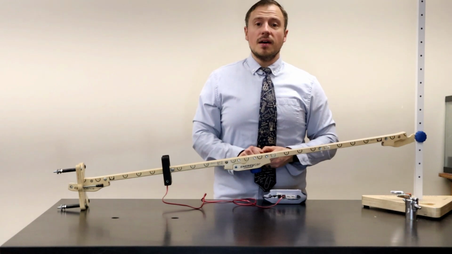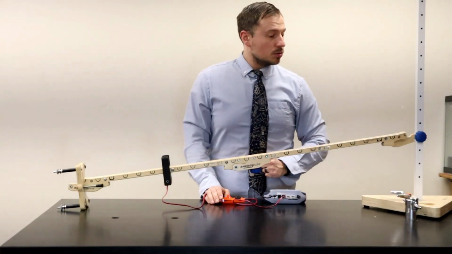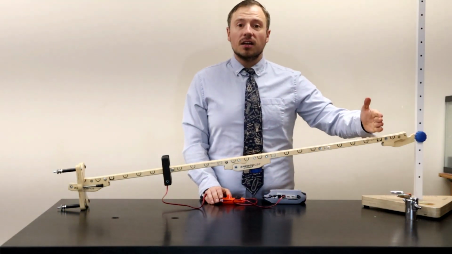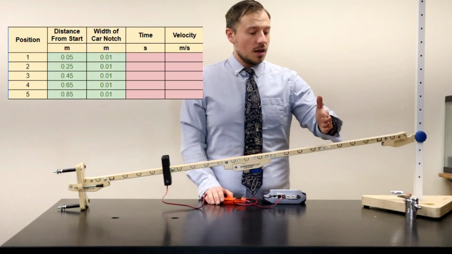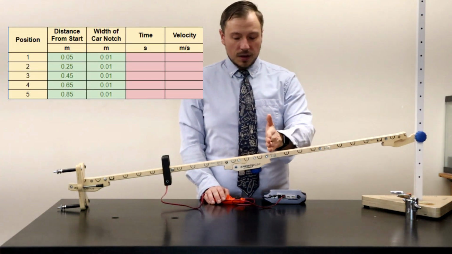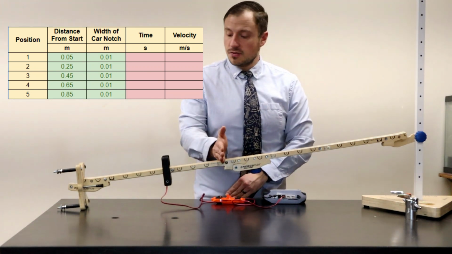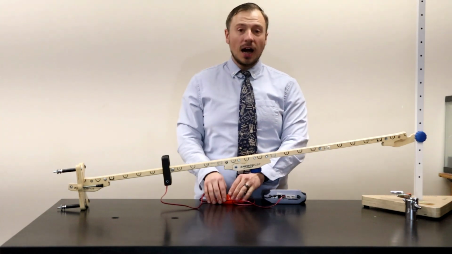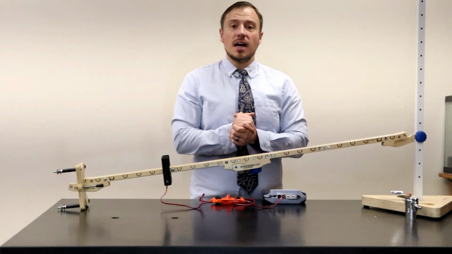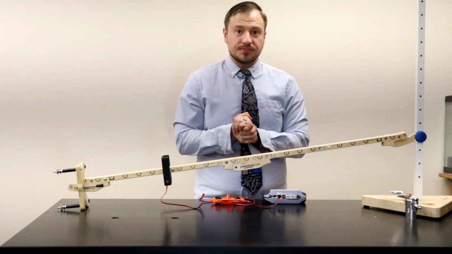Okay, now that we have that time, we'll be able to tell how fast that car is going at each of those points. So it starts at 5 centimeters, then it went 25, then 45, then 65, and right here is at 85 centimeters. So I put the time up after each run, and you can calculate how fast it's going.